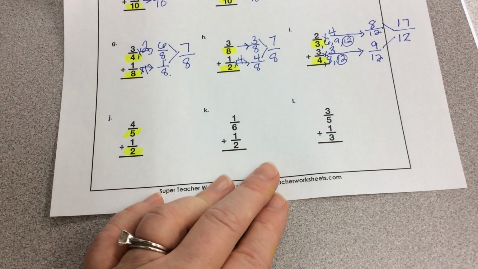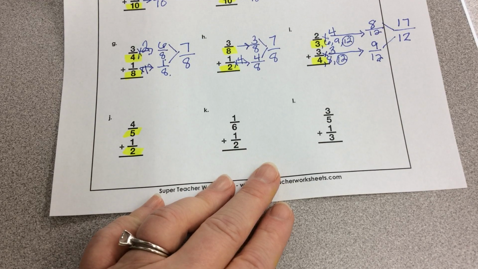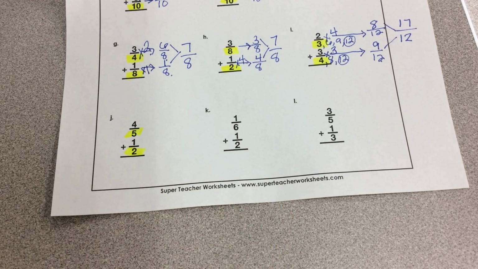These 4/5 plus 1/2. Our denominators are 5 and 2. 5 is not a multiple of 2, so that means we've got to find the least common multiple.